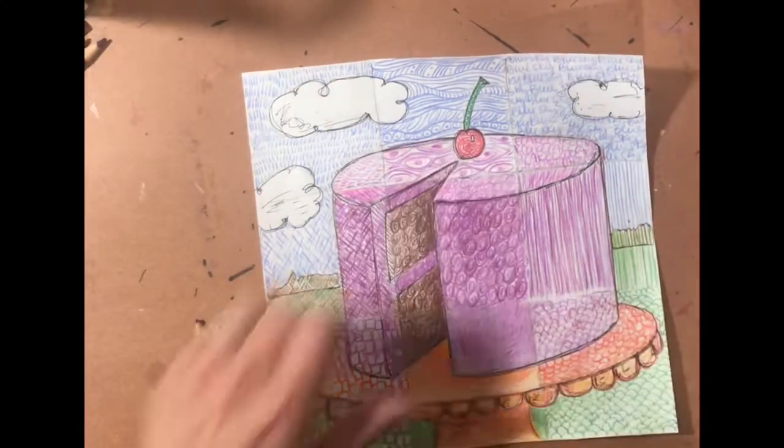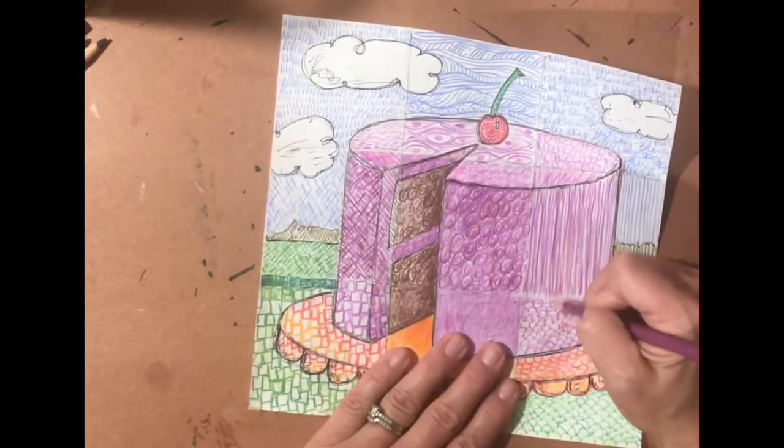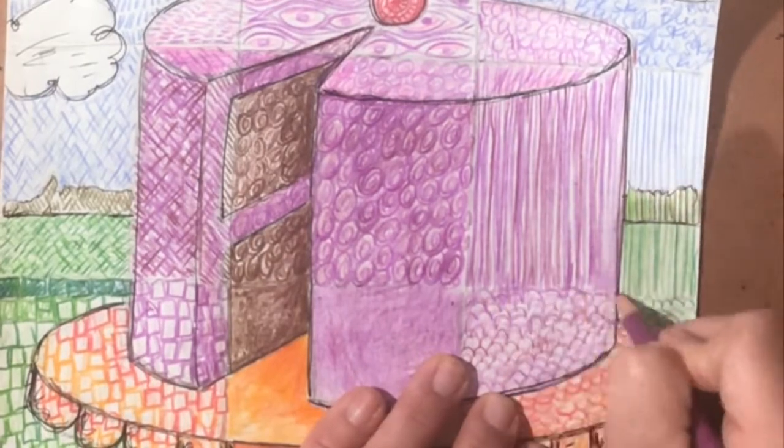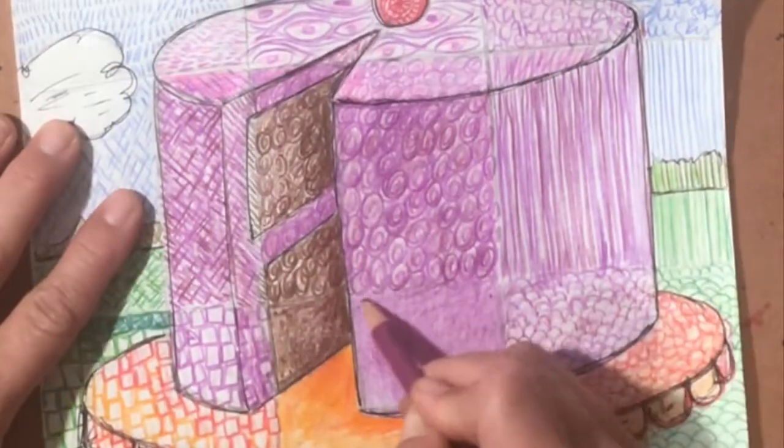Alrighty, I've got all my styles in, but there are some spots that need a little touch up. So I erase my grid lines and then I come in and make sure my 2 variety techniques blend nicely together.